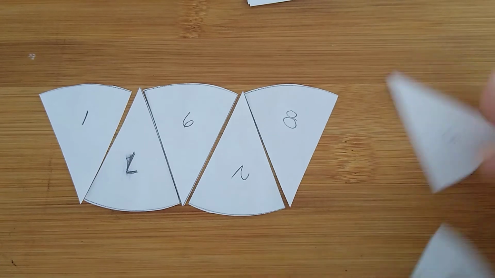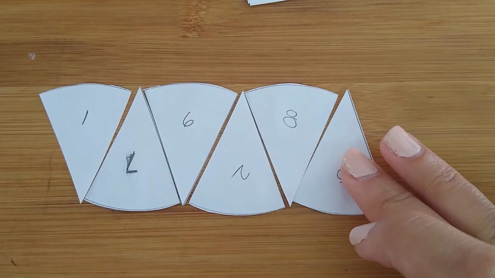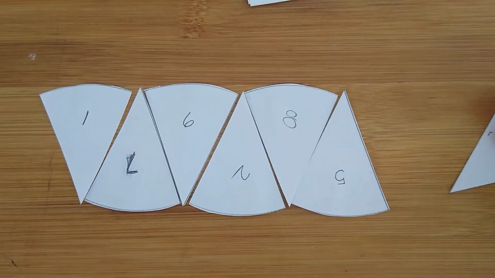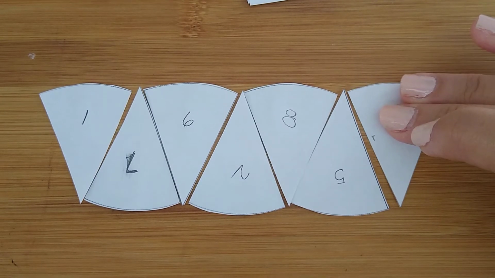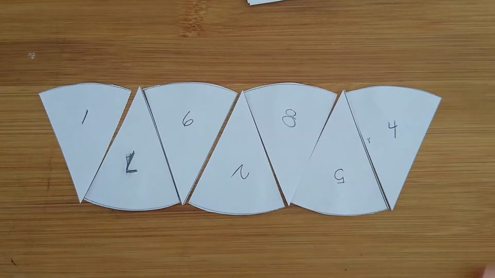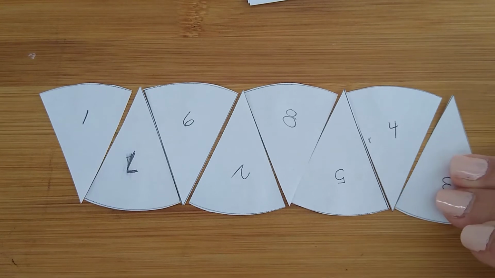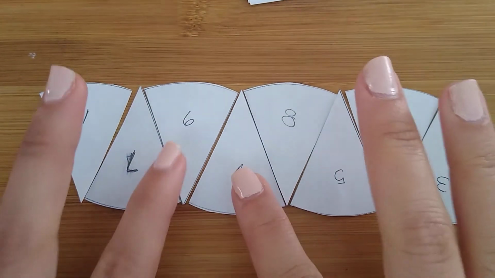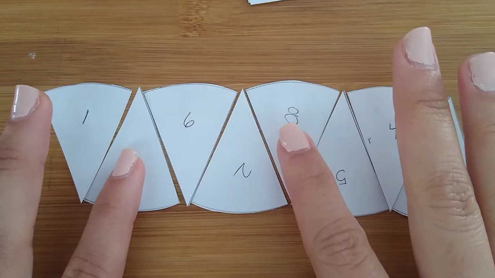Oh, not this way. And then this last piece would go right over here. Okay, so it's not perfect, but we get the idea.